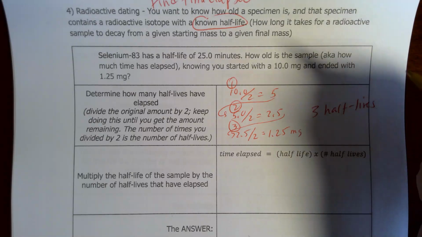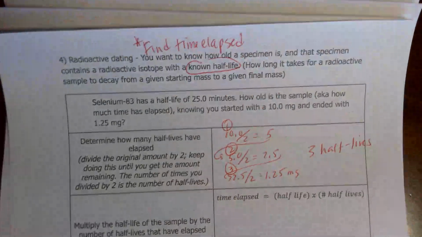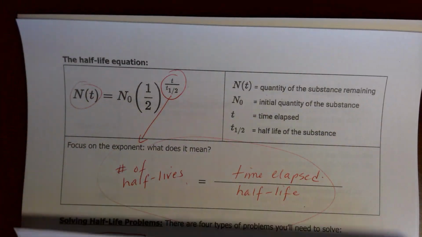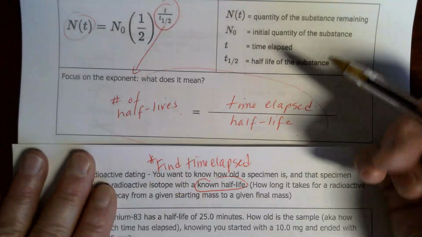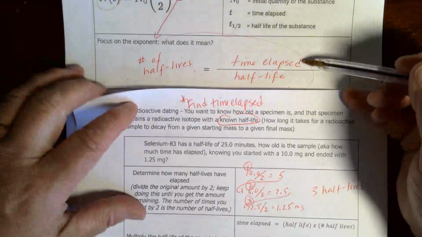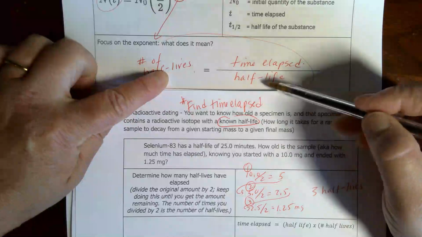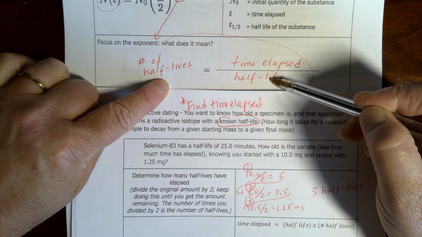All right. Now remember our equation. If we rearrange that original equation, I'm going to go back to it right here. We're trying to find time elapsed. Time elapsed is going to be equal to the number of half-lives times the half-life time itself. So that's where this equation comes from.